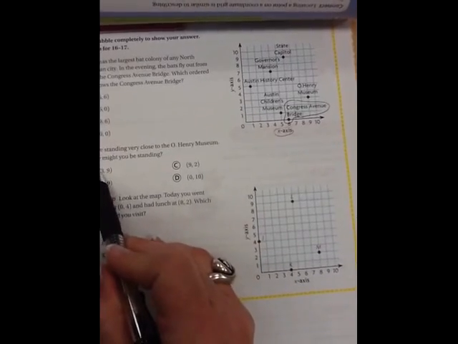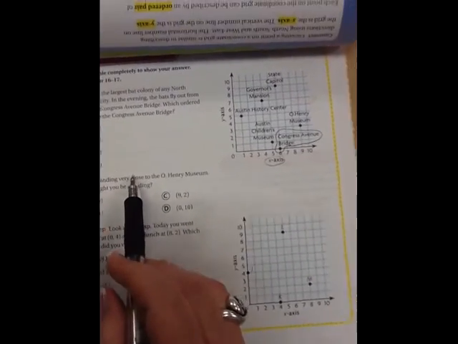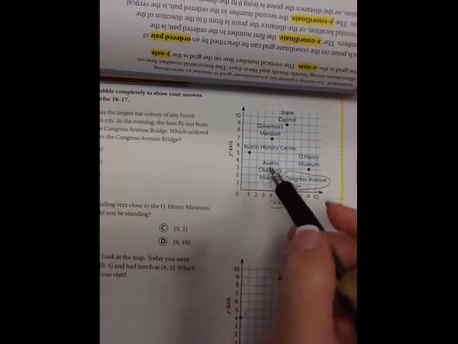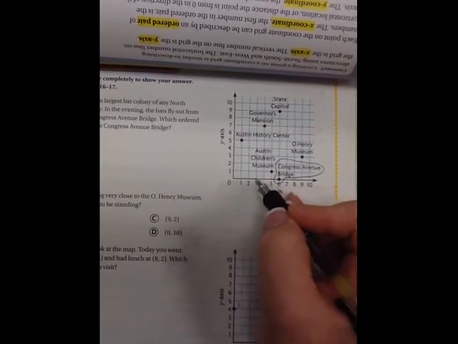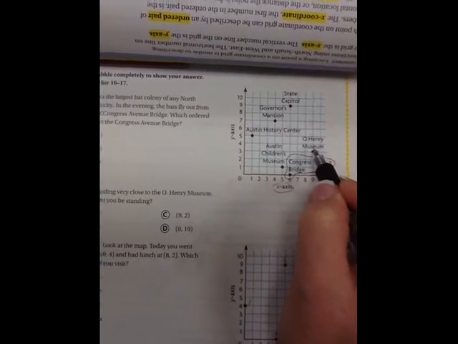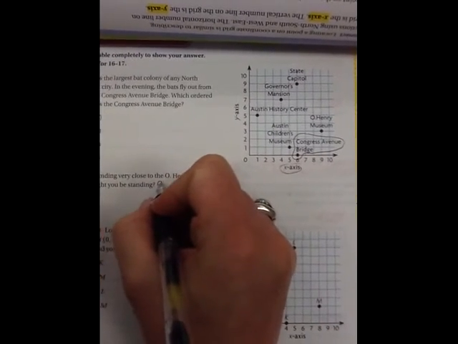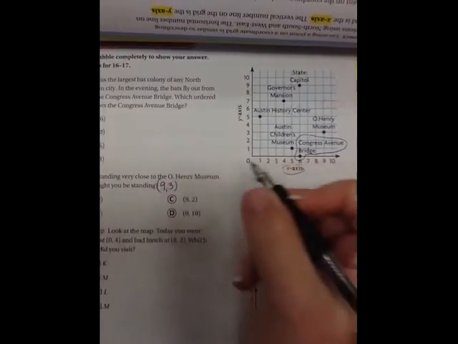If you were standing very close to the O. Henry Museum, where might you be standing? So you need to look for the O. Henry Museum, which is right here, which in order to get to the O. Henry Museum, I must run 9, jump 3. So the O. Henry Museum is at 9, 3.